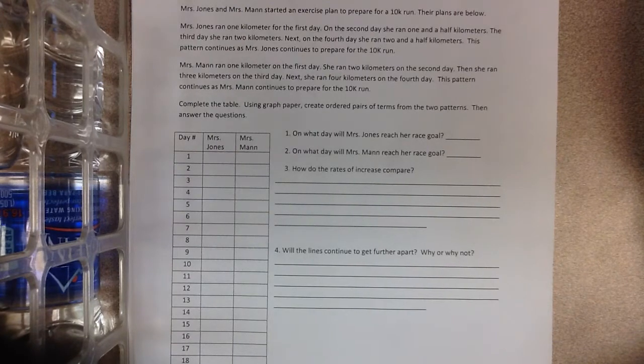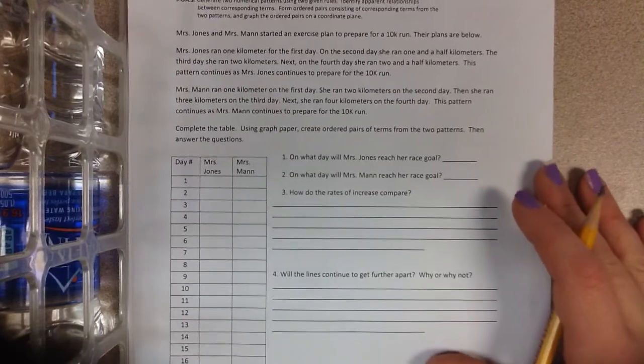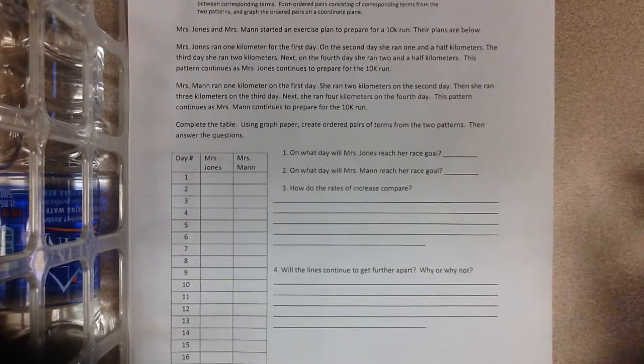What are the patterns? How can I look at tables and get information? So I should see a lot of writing on your test tomorrow, a lot of figuring out patterns. Now remember, patterns can be about multiplying and dividing, but they can also be about adding and subtracting. So let's look. I should see a lot of cubes and notes being taken.